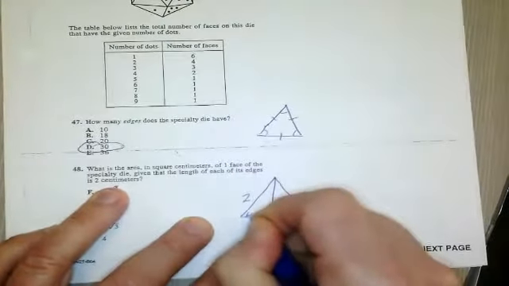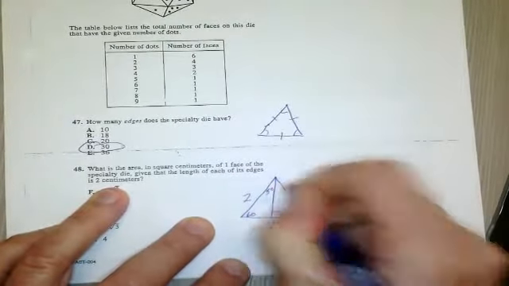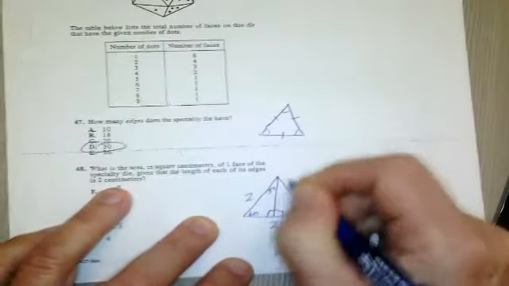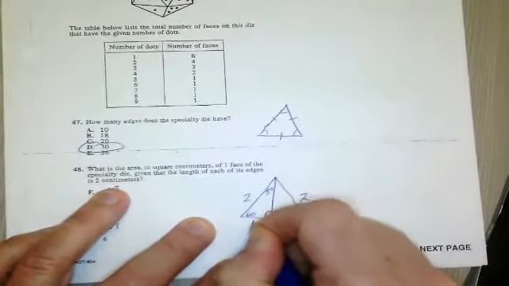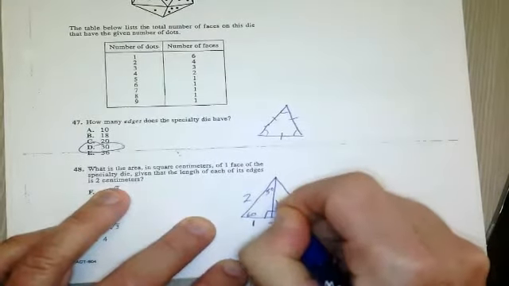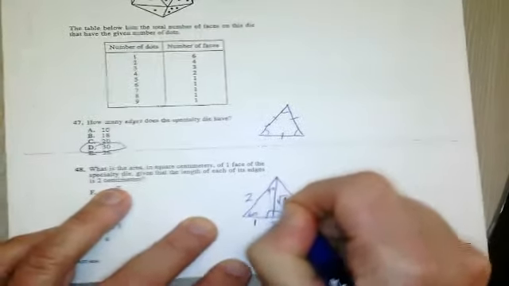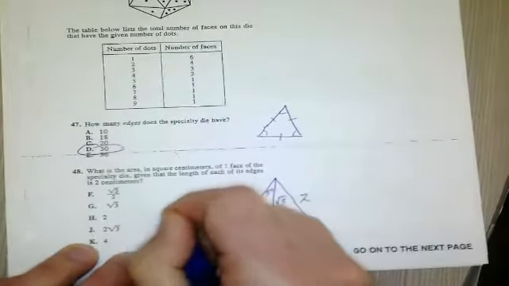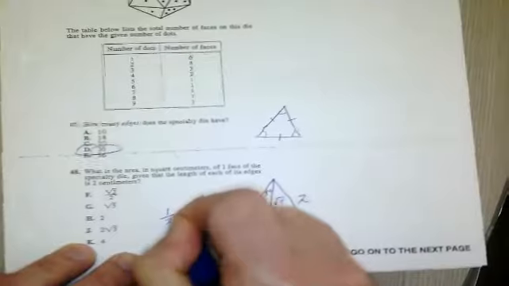So I drop to find my height, which makes a right triangle. This is 60 degrees. Well, golly, that makes this 30 degrees, and that's 90 degrees. So what is the height if this leg is 1 and the hypotenuse is 2? It's a 30-60-90 right triangle. Most of you know that this is the square root of 3. So my height is the square root of 3. Area of a triangle is 1/2 base times height.